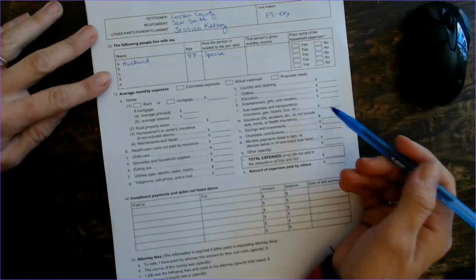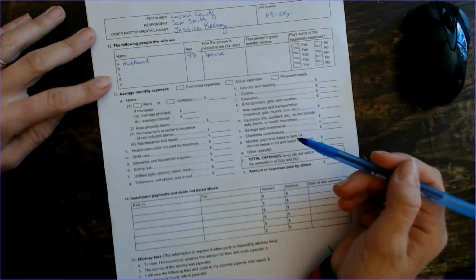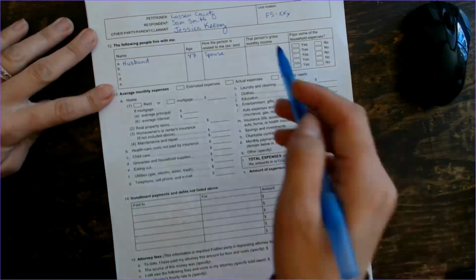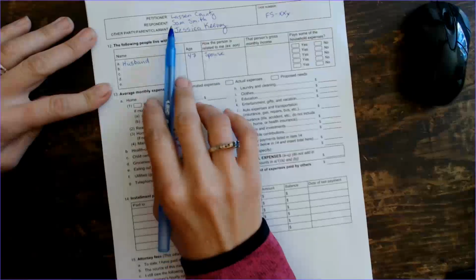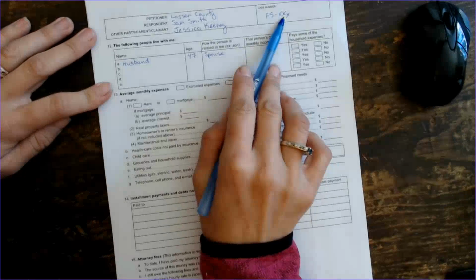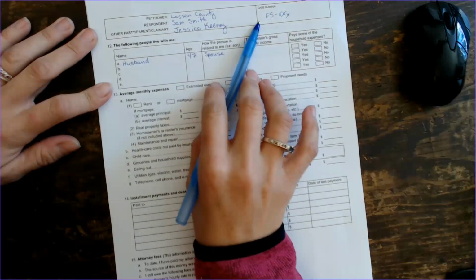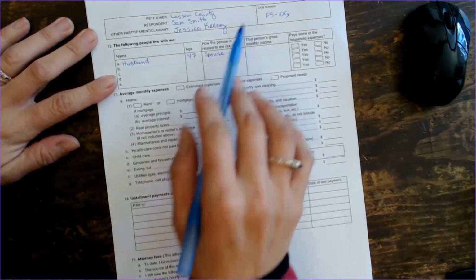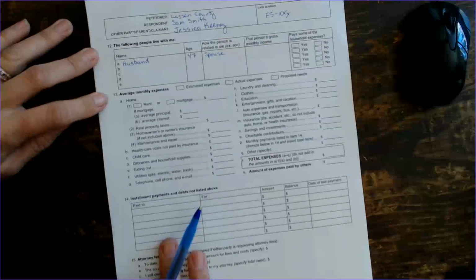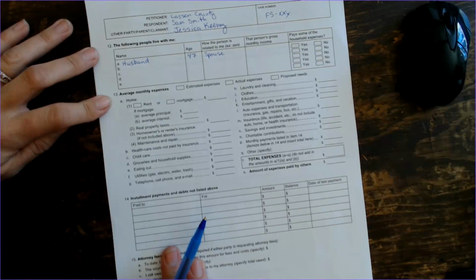Welcome to page 3 of the income and expense declaration. We did pages 1 and 2 in a different video. We're going to fill out the case information up here at the top of the page again. Like I've said before, this is so that if your pages get separated, they can be put back in the correct case.